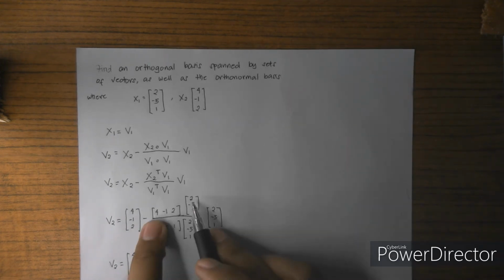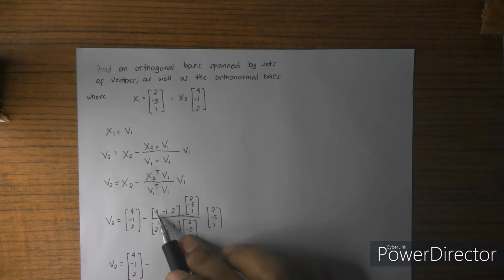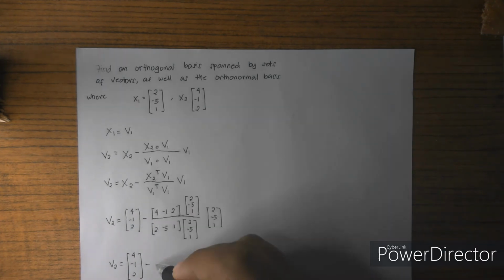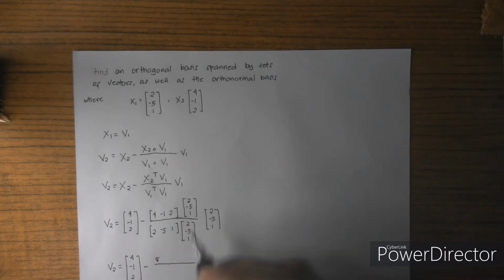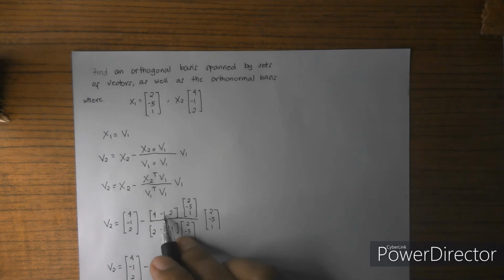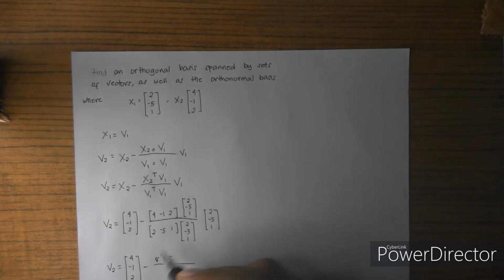First we multiply 4 times 2, which is 8. Negative times negative is positive, so 1 times 5 is 5, and 2 times 1 is positive 2.